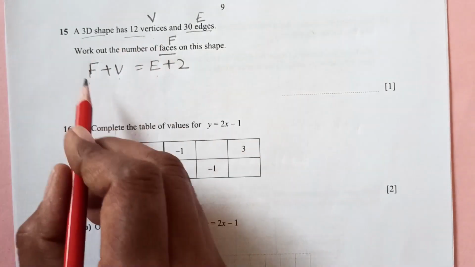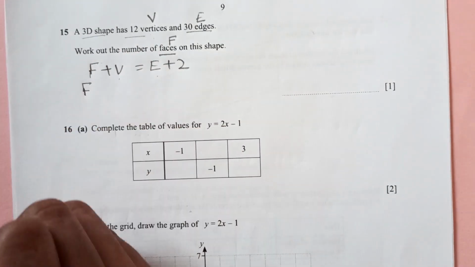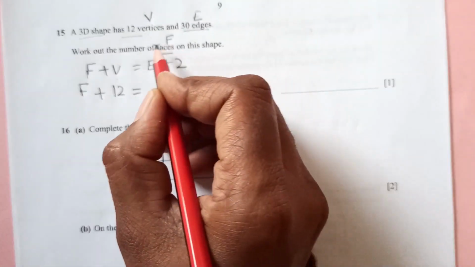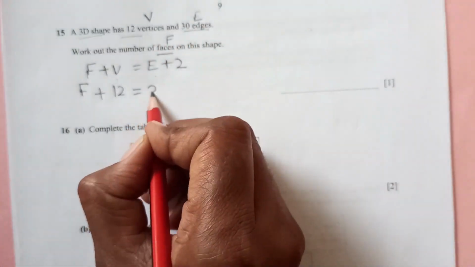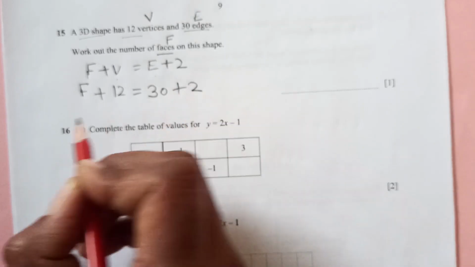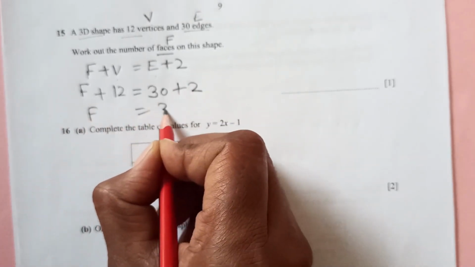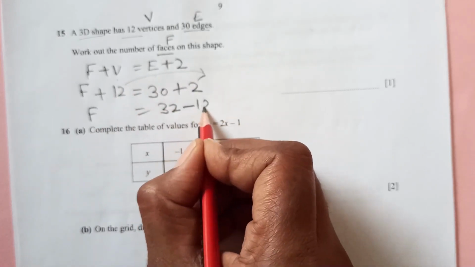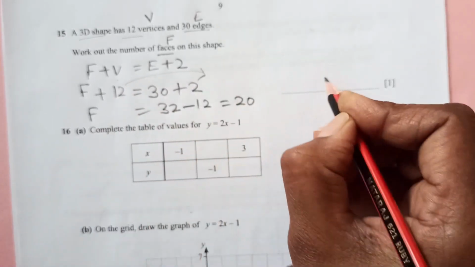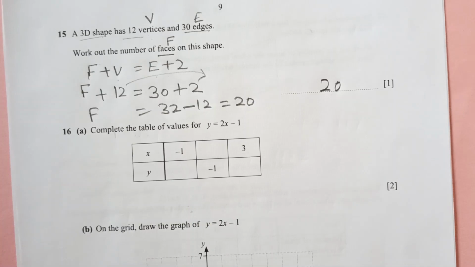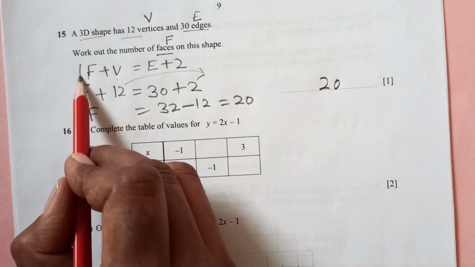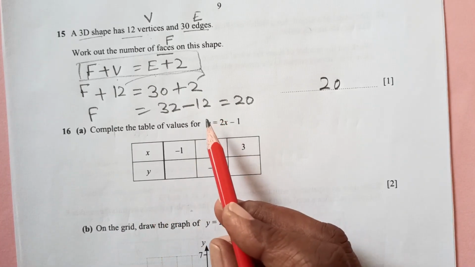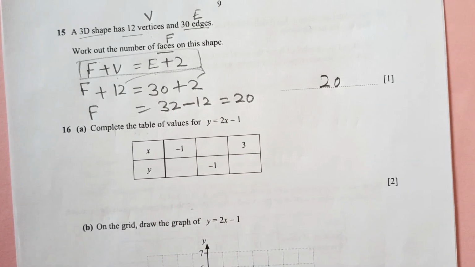Now we have 12 vertices. We are looking for the number of faces. F remains as it is. Vertices, we have 12 vertices there, and edges 30 plus 2. So from here this is 32, 30 plus 2, and then shift 12 to the other side, 32 minus 12, that is 20, right? If you remember this formula, then it's easy, otherwise you are going to struggle with this question.